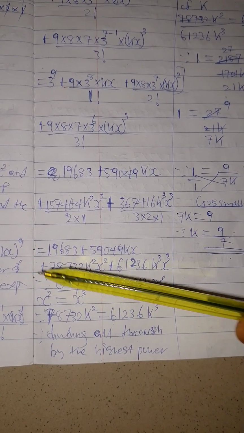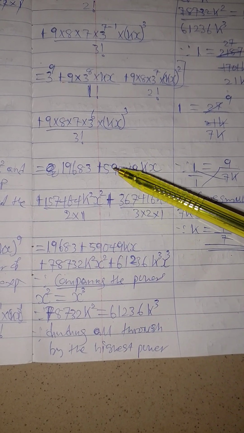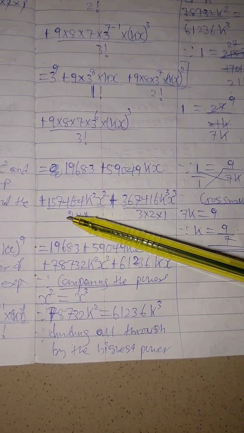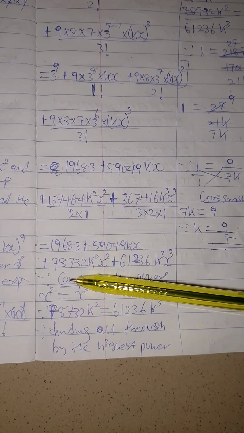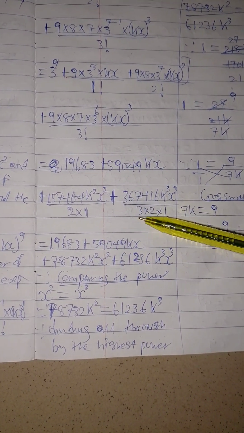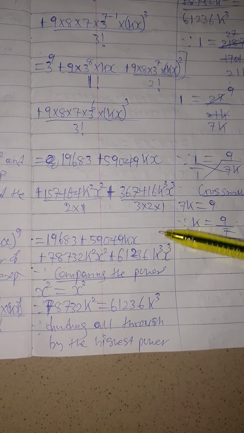So this is now equal to 19683 plus this plus this. You know that this divided by this will give you k square x square, plus 3 times 2 is 6, and this divided by 6 will give me 61236 k cube x cube.